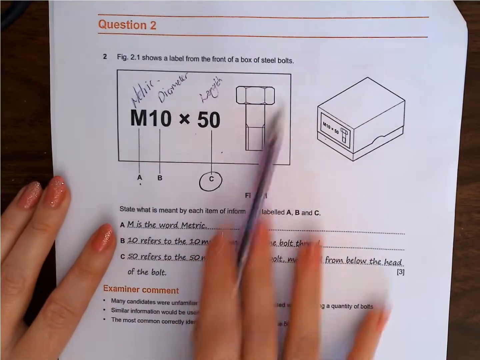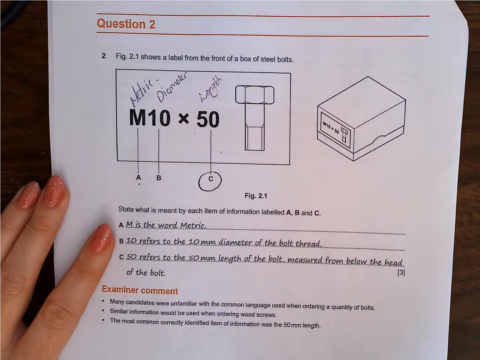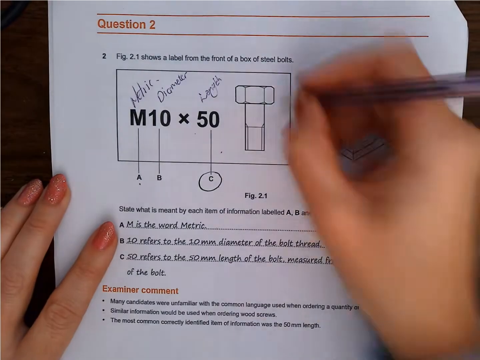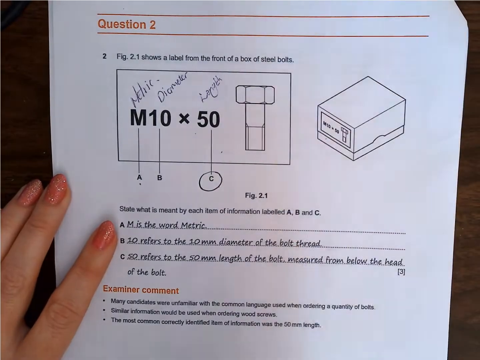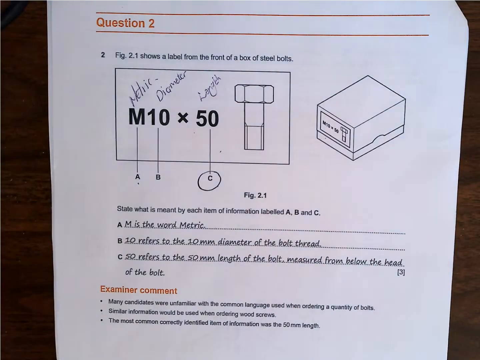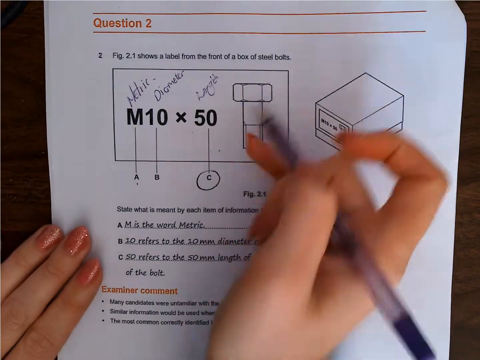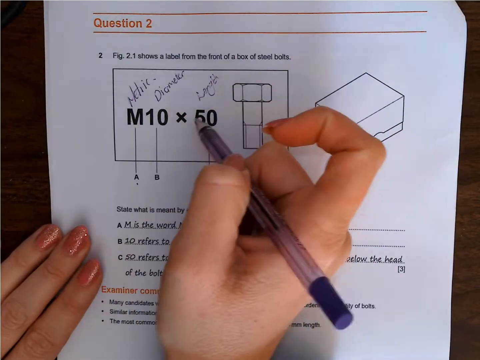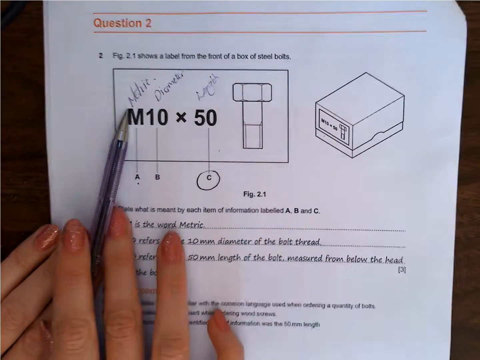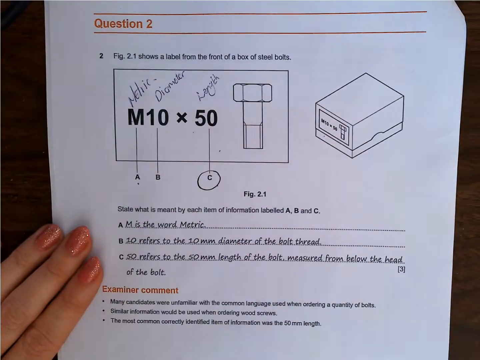It might not be the specific fastener that they are going to ask you, but you need to know A, B, and C. It doesn't matter what it is, if it's a bolt or maybe nails, anything like that. It could be anything. You need to know what you see and what it indicates.